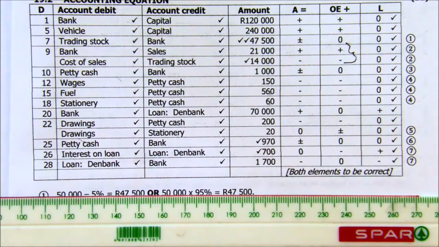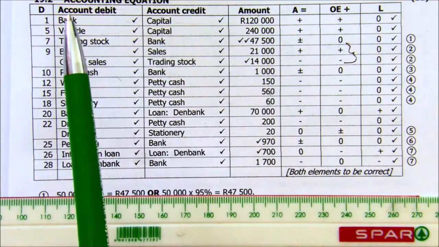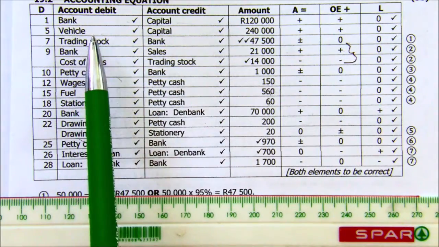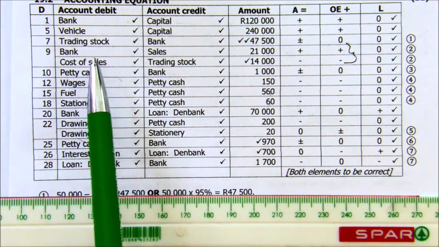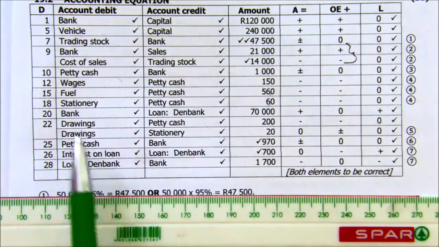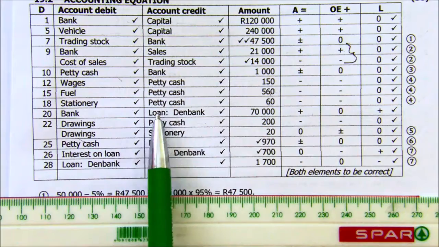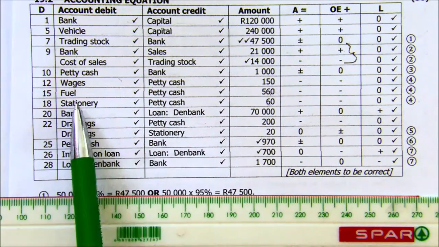The challenge with these type of exercises is to actually break it down. Take it step by step. When you read a line, you often think, well, I don't know what they're asking. But if you take it and say, right, read the entry. What are the two accounts that are affected? Which is debit, which is credit? And some of them are very obvious and easy. Like bank, you often can just slot it in. And then the other one automatically comes in.